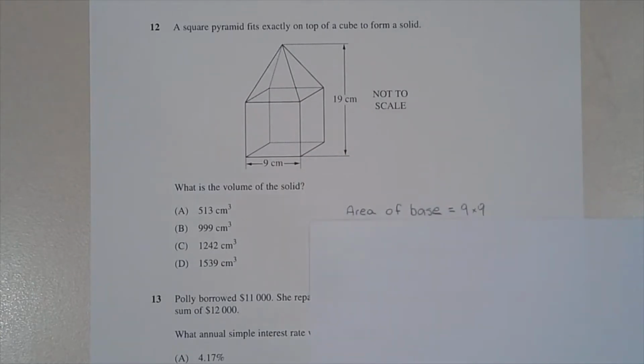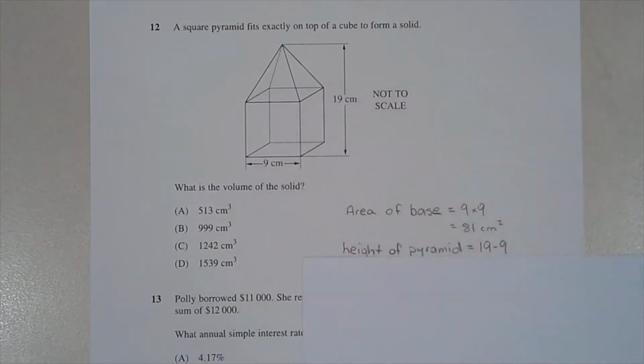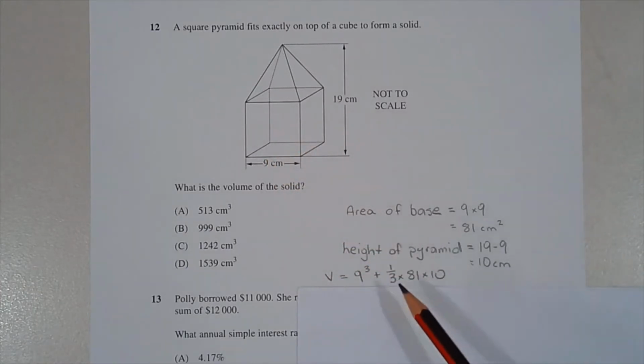So the area of the base is 9 centimeters by 9 centimeters, which is 81 square centimeters. The next thing we need is the height of the pyramid, which is 19 centimeters minus the height of the cube, which is 9 centimeters. That gives us 10 centimeters. Finally, we can work out the volume of this composite shape. So volume is equal to 9 cubed, that's the volume of the cube, plus 1/3 multiplied by the area of the base multiplied by the height of the pyramid.